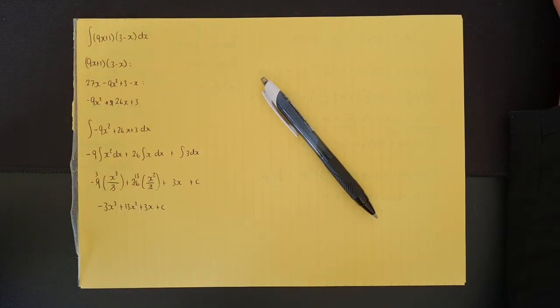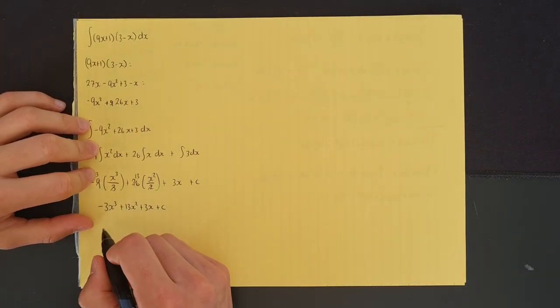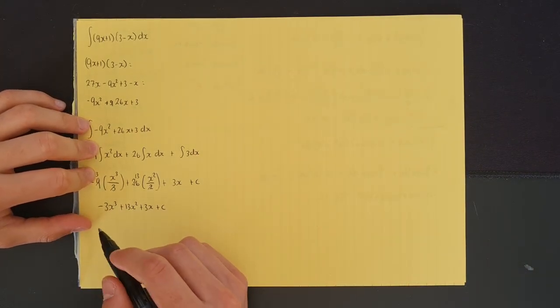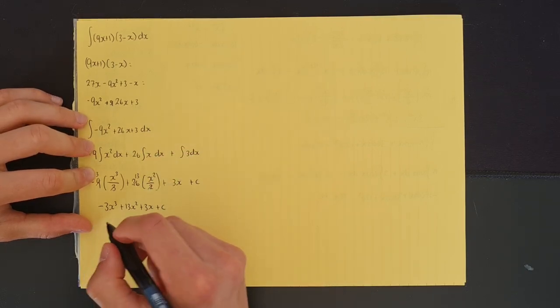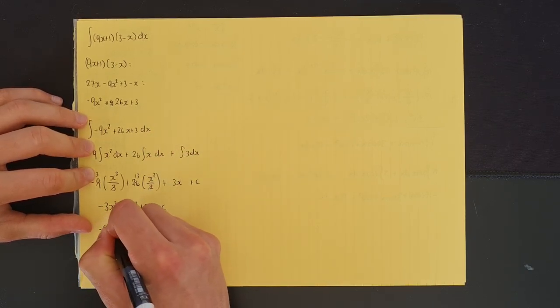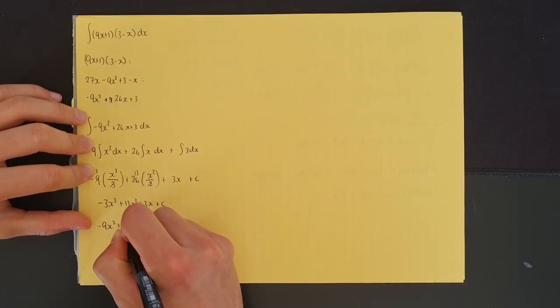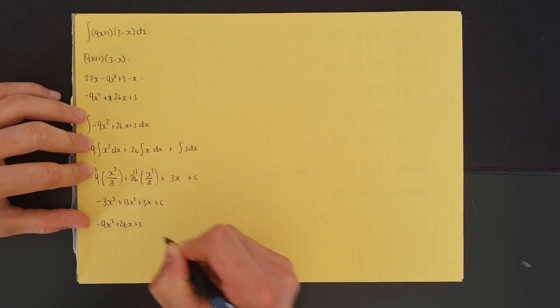Okay, so that isn't actually correct right now. Plus 13x squared plus 3x. Wait, let me try and differentiate this to see if I get back to that there. So if I was to differentiate, it would be negative 9x squared plus 26x plus 3.